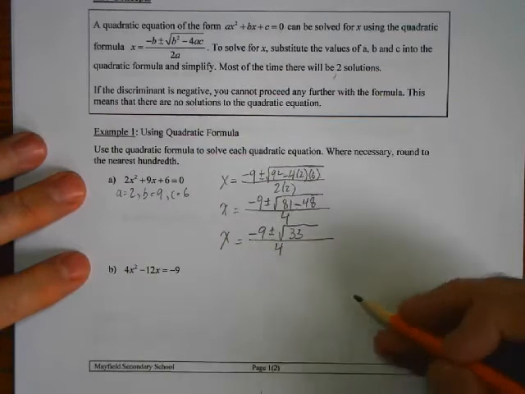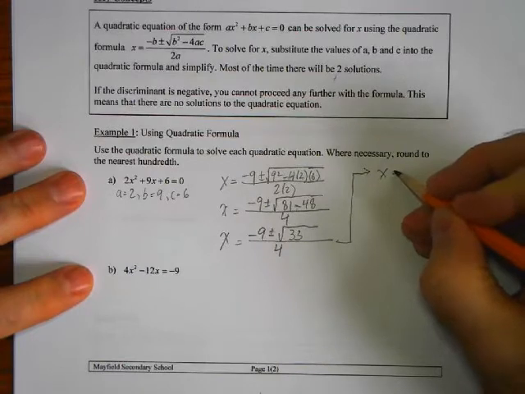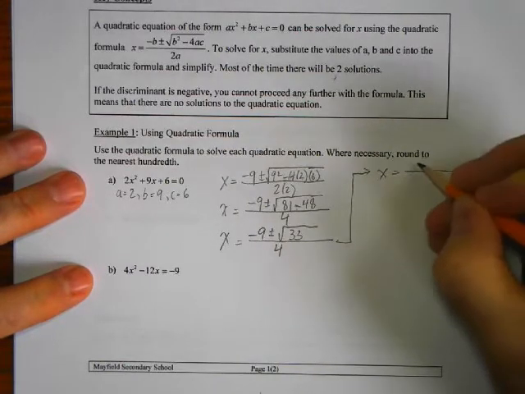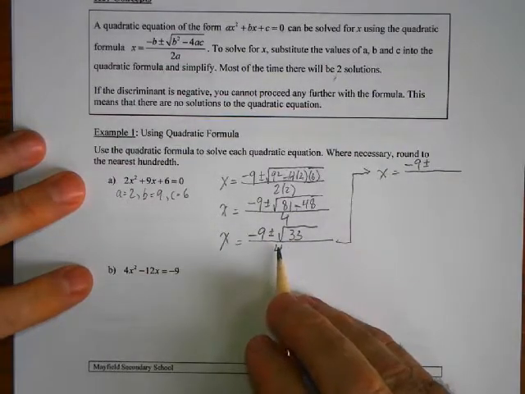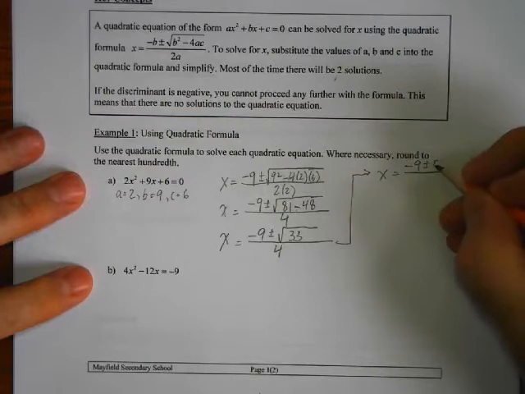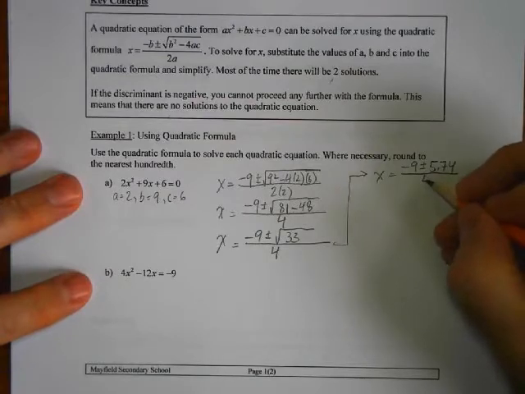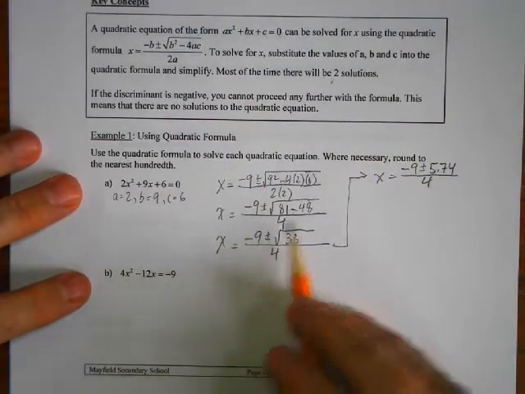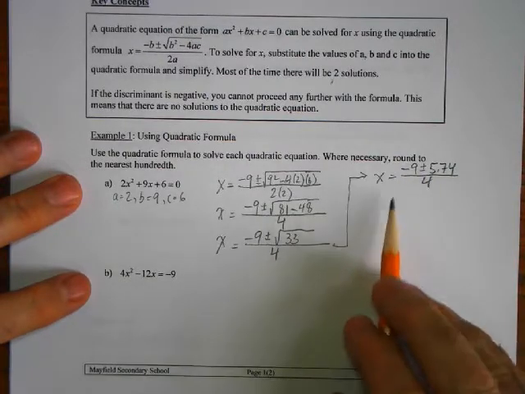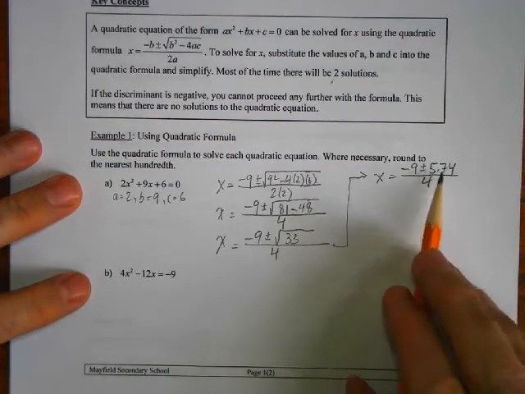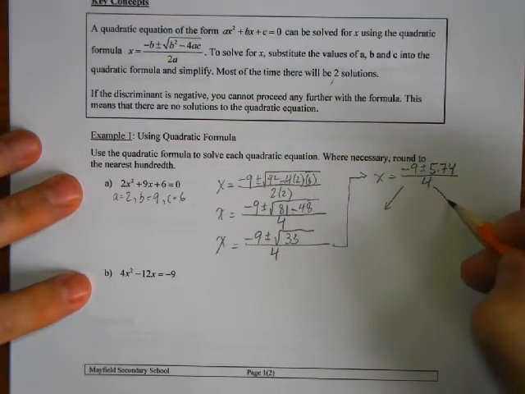So on my next line up here, I've got my negative 9 plus or minus, and square root of 33, if we round, that's going to be 5.74. So I'm going to put that here, and that's still over 4. So this is where we consider the plus minus sign, because the first answer will be negative 9 plus 5.74 over 4. Second answer will be negative 9 minus 5.74 over 4. So this is where we actually split this off into 2 separate answers.